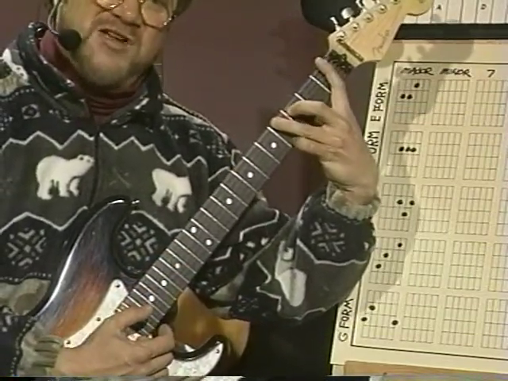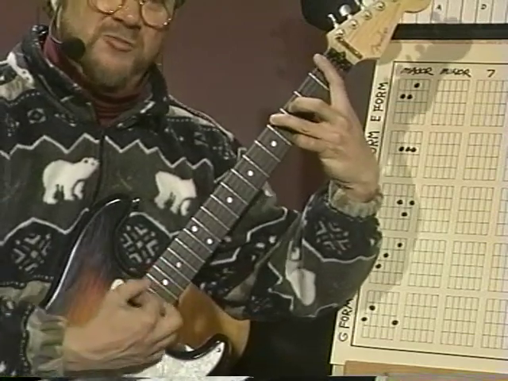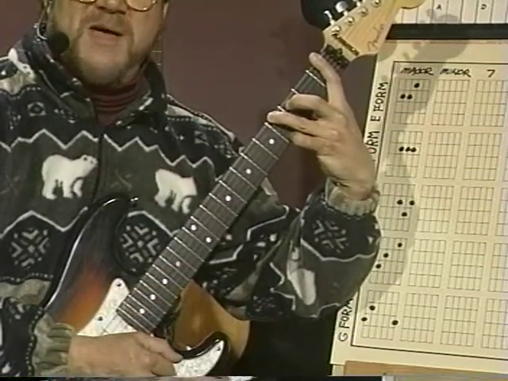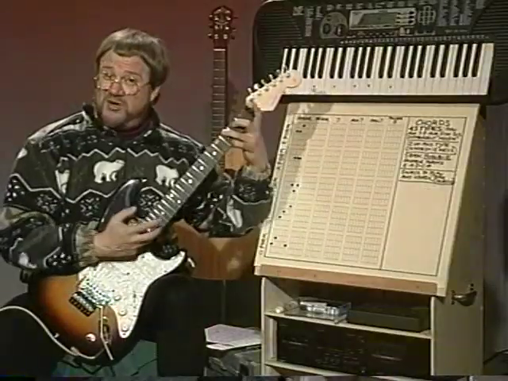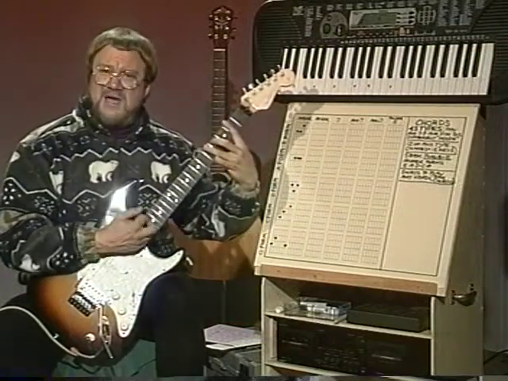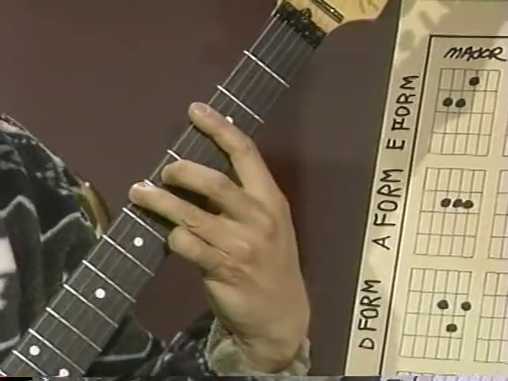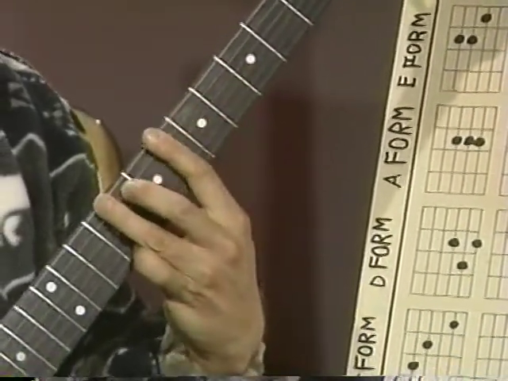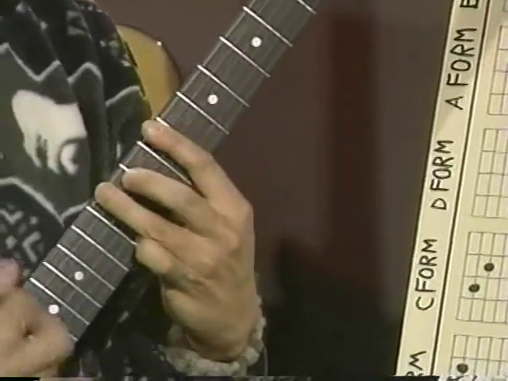That's a real stretch, isn't it? That's why you don't see this happening too much. What chord would that be? G sharp. I started with a G, I raised it up 1, G sharp, move it up again, A, move it up again, A sharp, B, C, C sharp, D, D sharp.